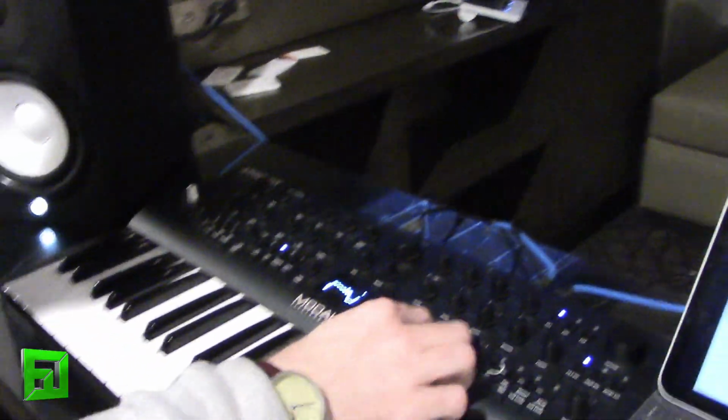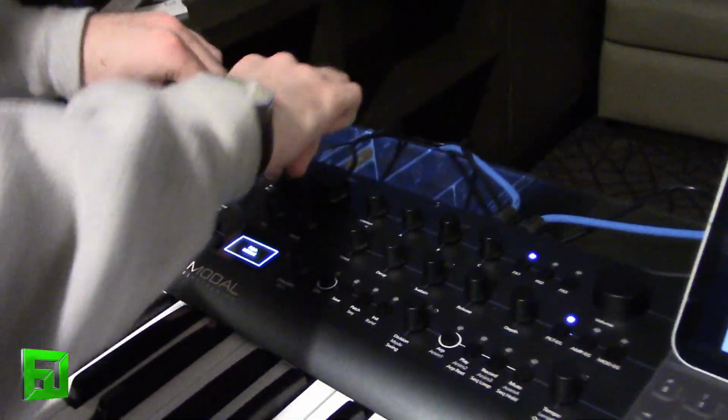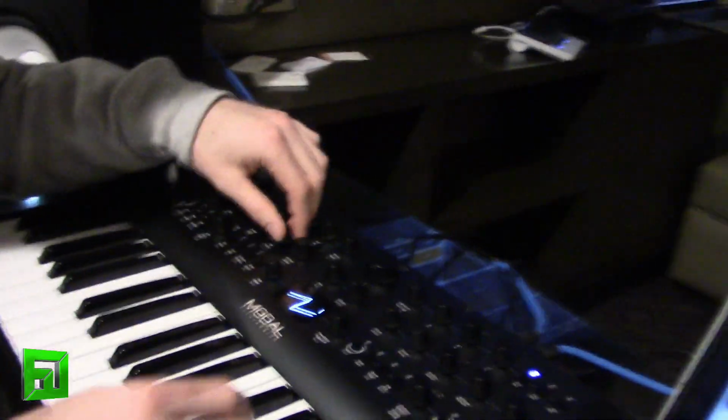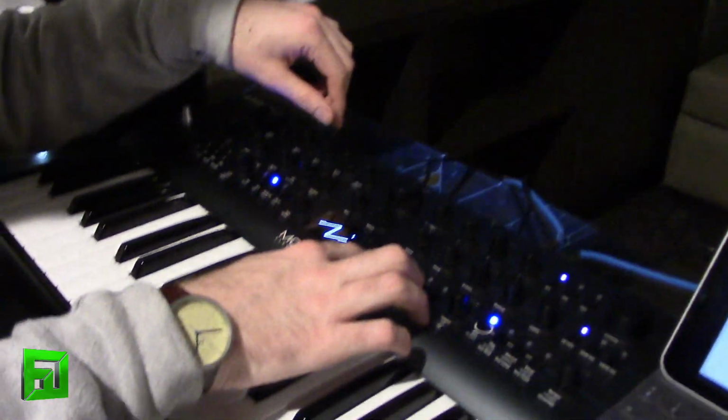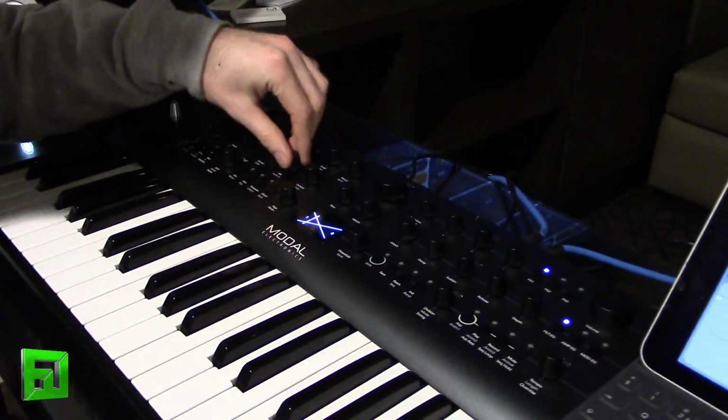Can we hear an initialized patch with some filter? Absolutely. Do you want a source? We'll go for source so we have a little bit more, and I'm just going to do a little bit of detuning. Let's do this one.